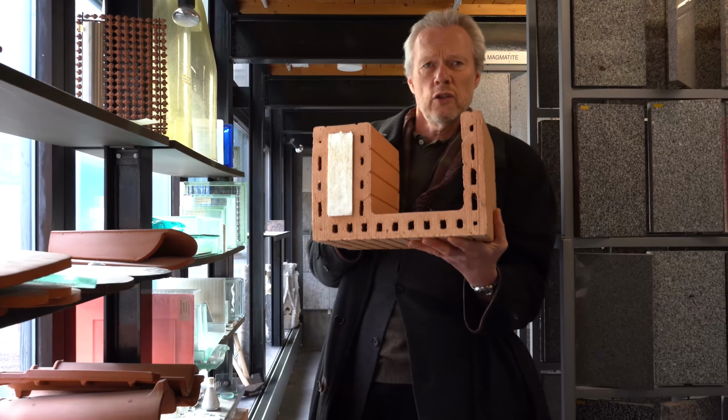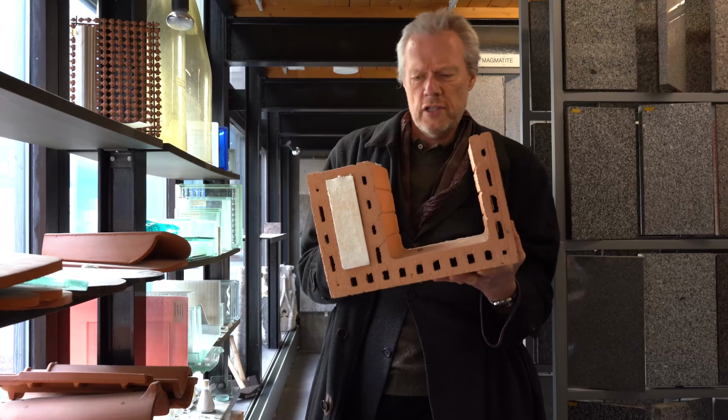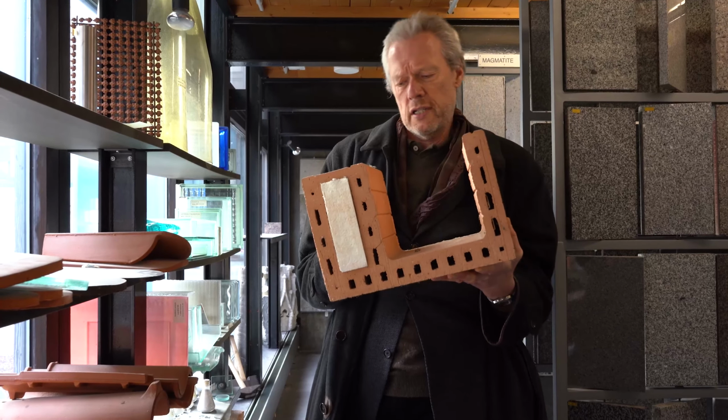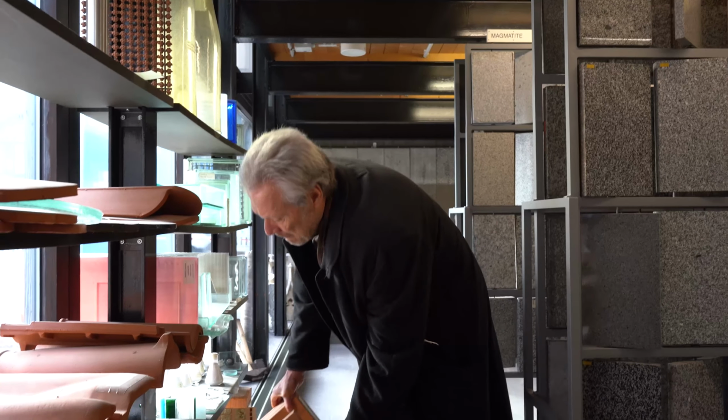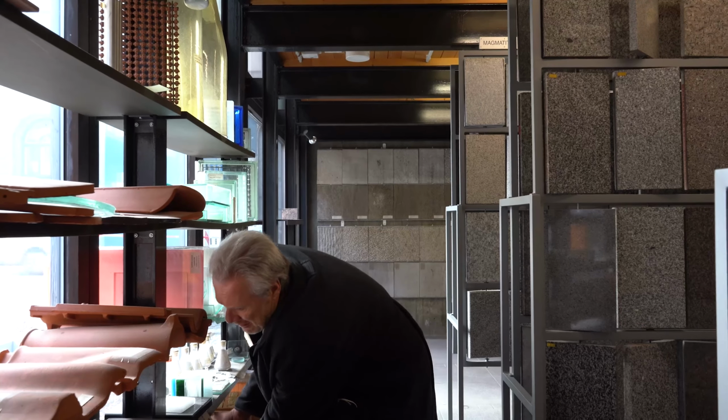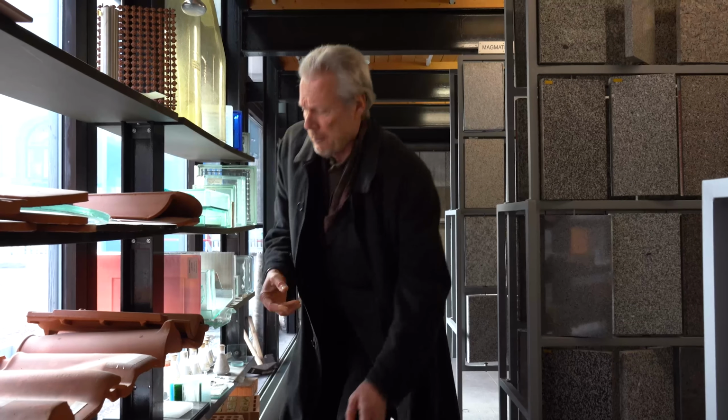So for wider openings we could use this type of lintel where the U would be filled with concrete and rebars, and so you can span this opening up to 3 to 4 meters by conceiving a horizontal beam in the upper part.